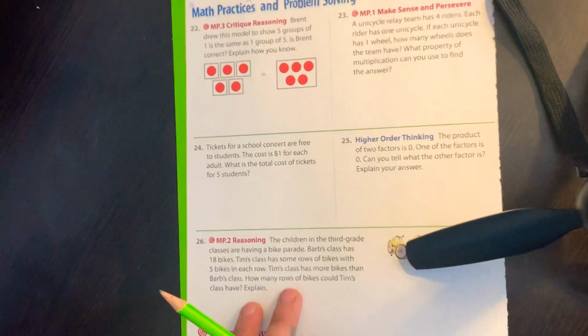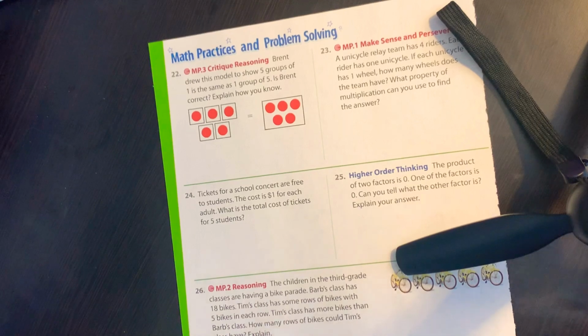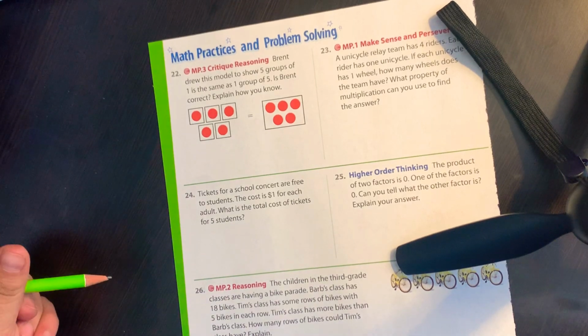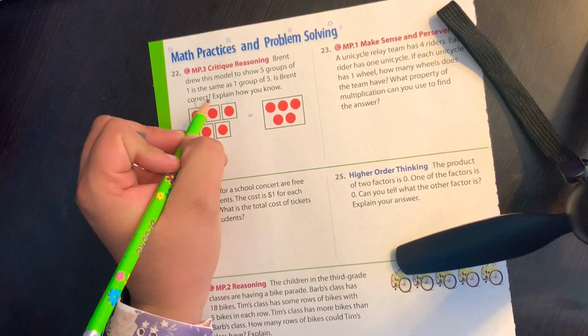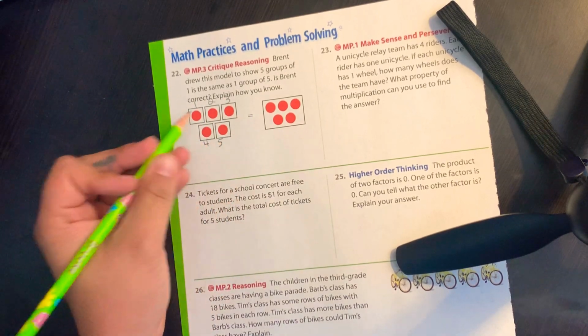Okay, so going on to the back side, on number 22, it says, Brent drew this model to show 5 groups of 1 is the same as 1 group of 5. Is Brent correct, and how do you know? Okay, so hopefully you know by now the commutative property. So again, we have 1 group, 2 groups, 3 groups, 4 groups, 5 groups, 5 groups of 1.